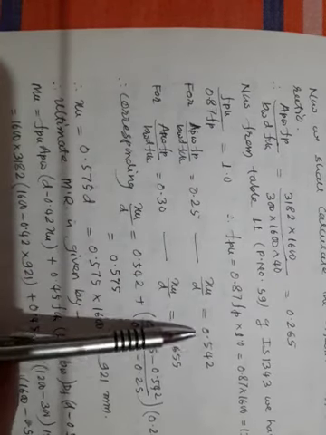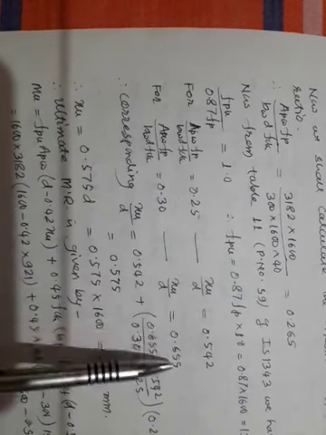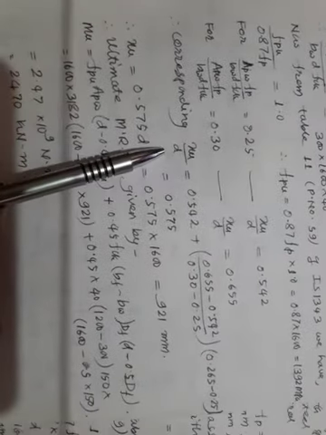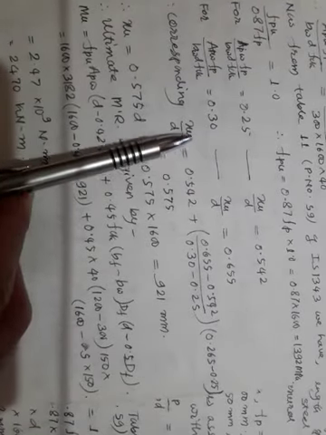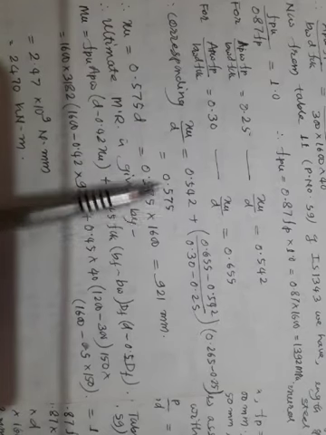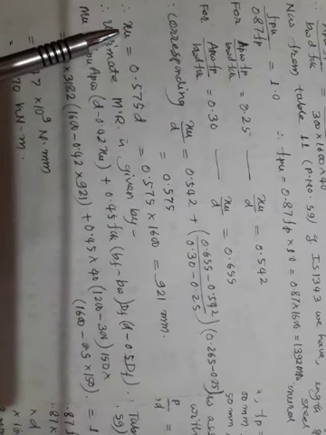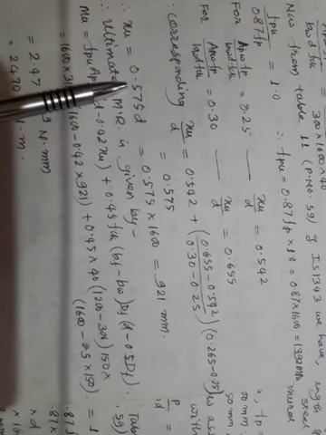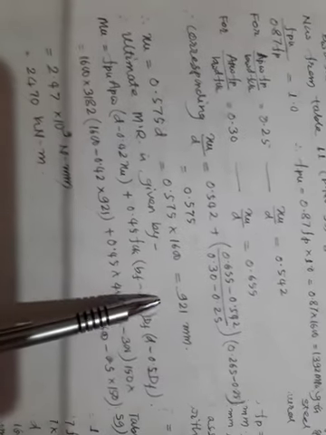I think I have already explained how to write this for interpolation. So XU by D value works out to be 0.575. Now I can cross multiply: XU is D into 0.575. I know the D value, fill it up here, and I will get the value of XU as 921.